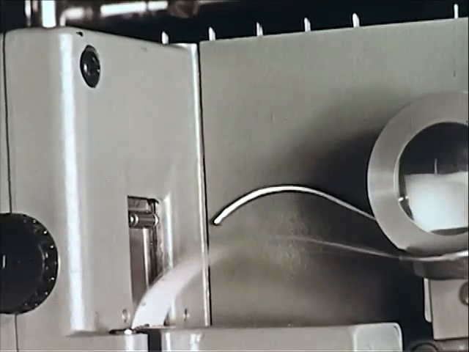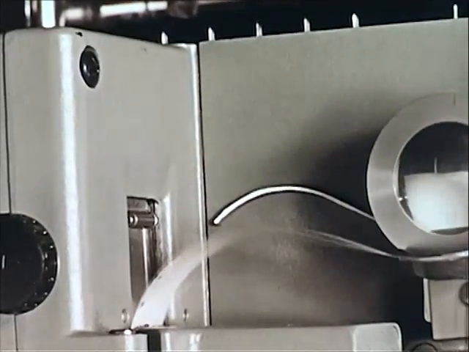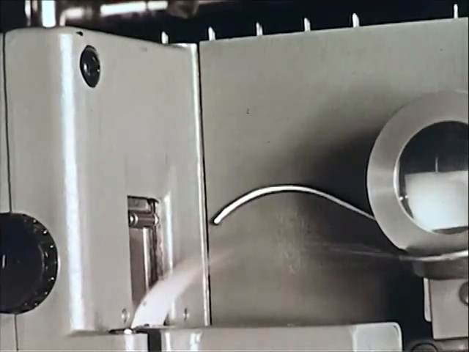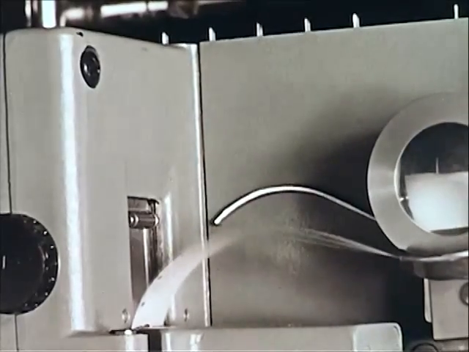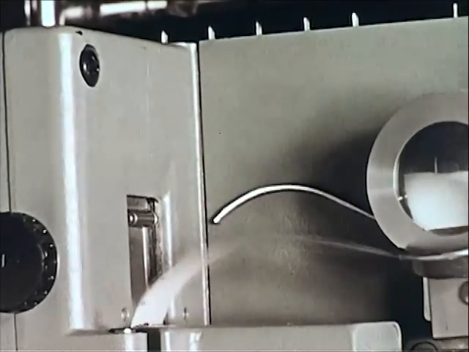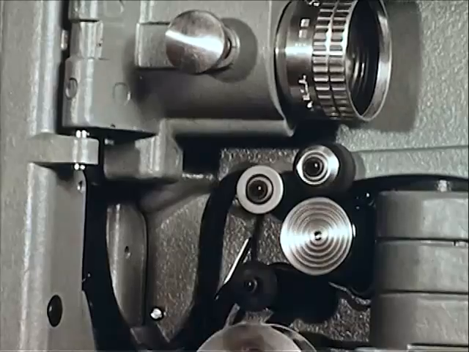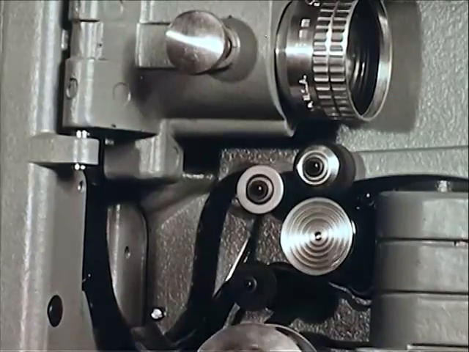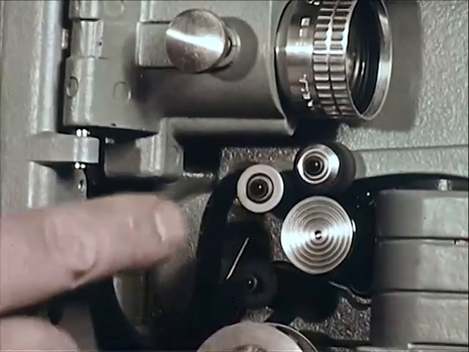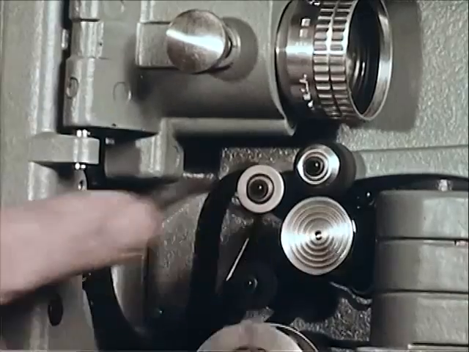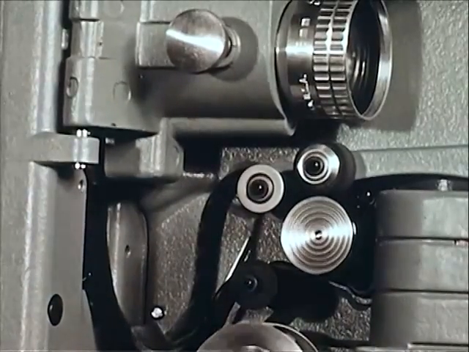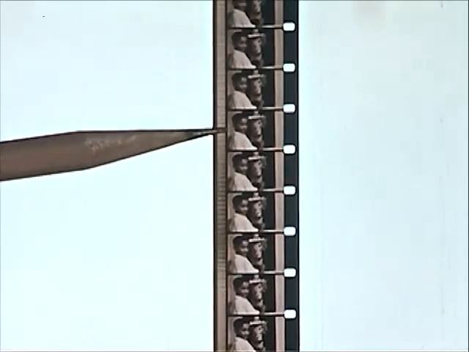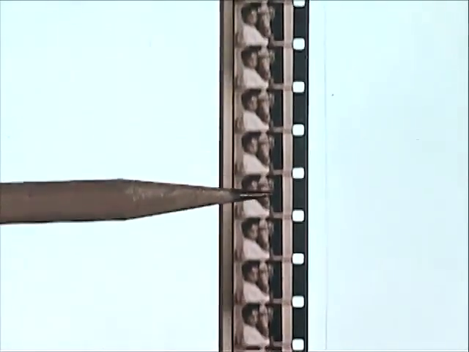About 95% of film damage happens in the first 20 feet. The lower loop must always be the correct size, and the film must fit snugly over the sound drum in order for the sound to be synchronized with the picture. This is because the sound is recorded exactly 26 frames in advance of the picture.